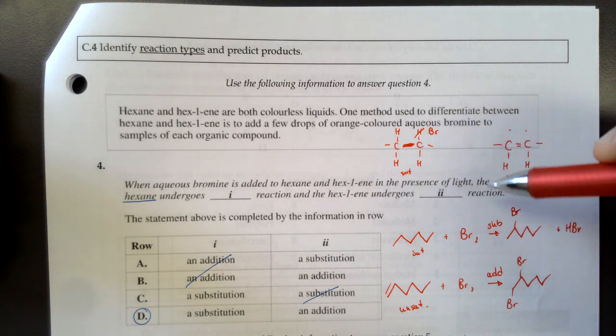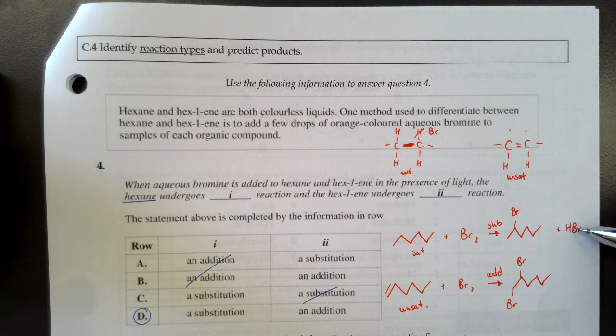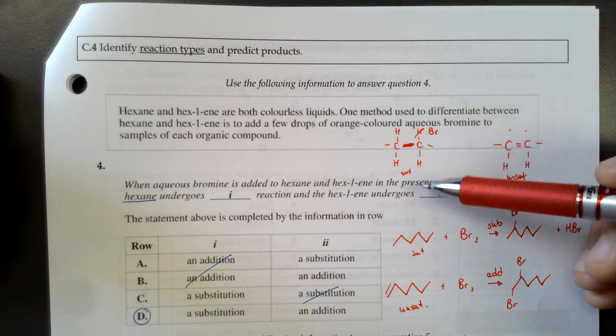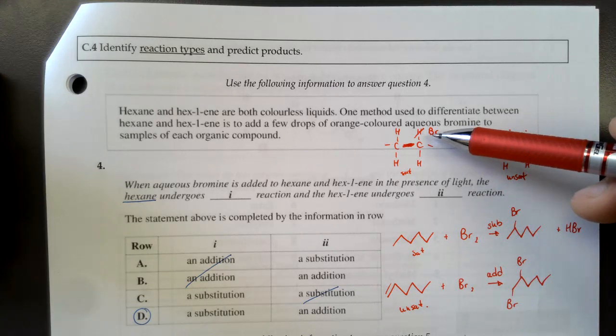And then from the bromine pair, the Br2, that hydrogen is then going to group with a bromine to form HBr, and you're going to get one bromine onto this compound. Now, in this case, that bromine could be anywhere, so you will have a lot of isomers here. So that is, when it's saturated, you get a substitution. It's only going to take one H out.